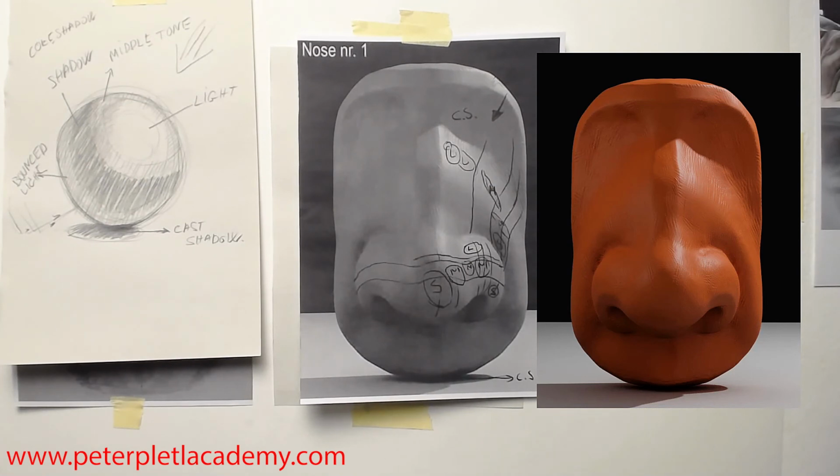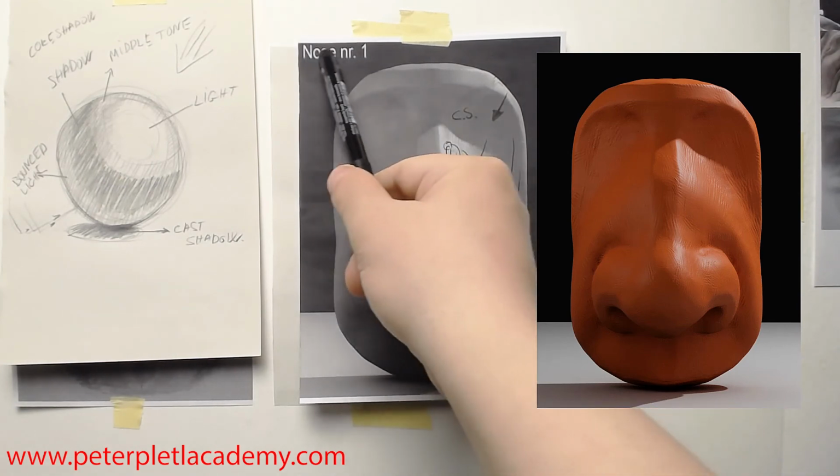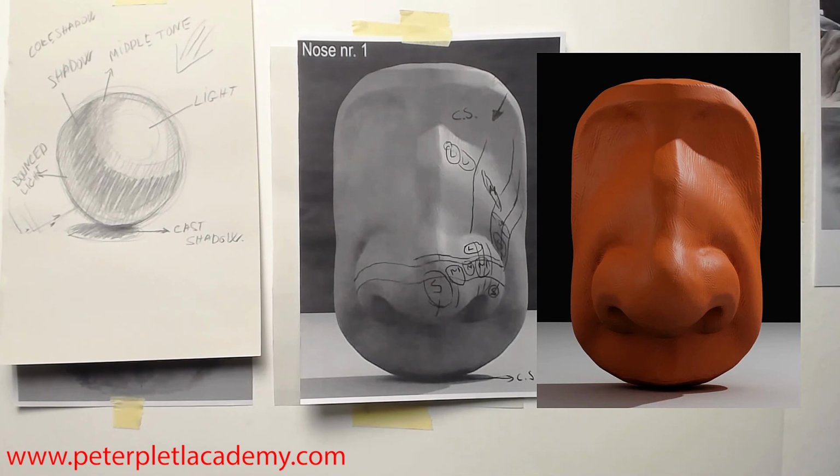And I want to ask you, if you are doing your homework, to post your drawing on the wall of the group. You can post your work without the reference. You can write the reference is the nose number 1, right? Because it's really hard for me to find your homeworks in comments.